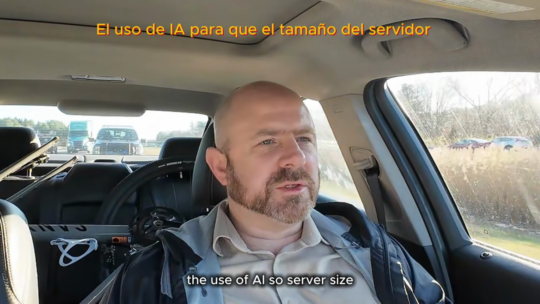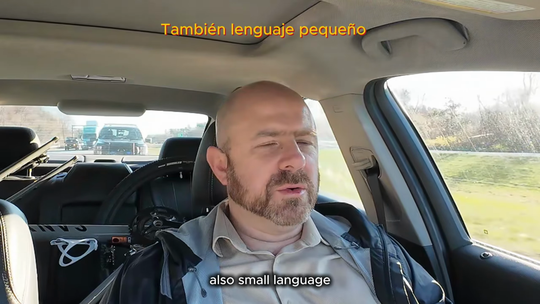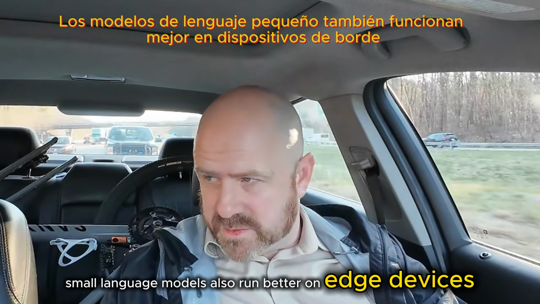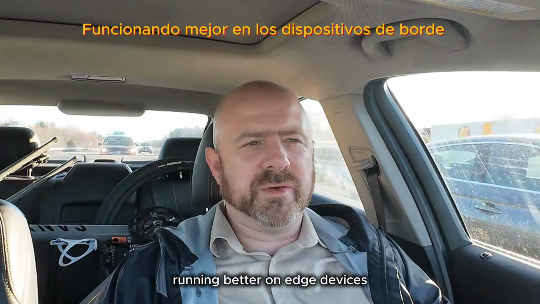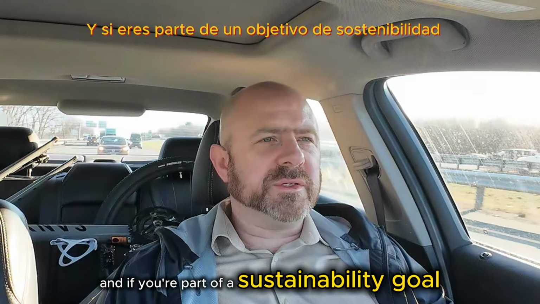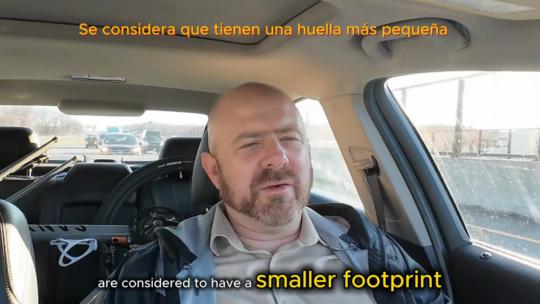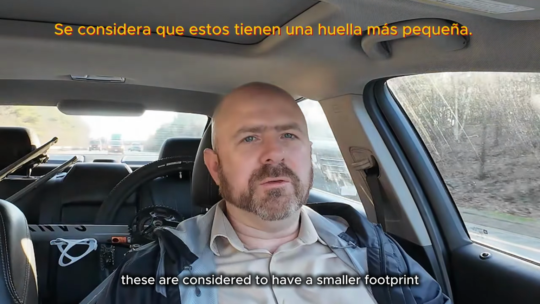So server sizes, if they want to choose to run their own language model. Also, small language models run better on edge devices. And if you're part of a sustainability goal, small language models are considered to have a smaller footprint.